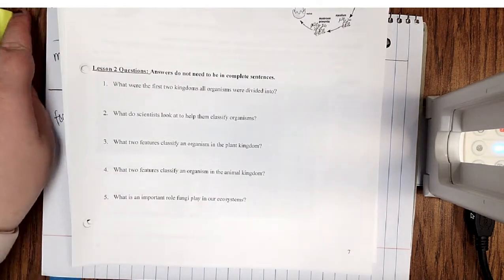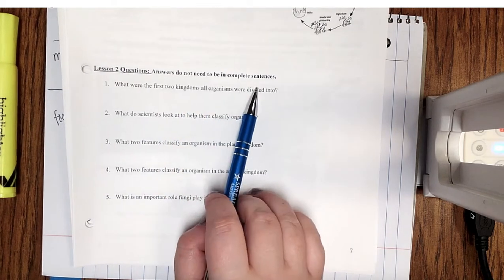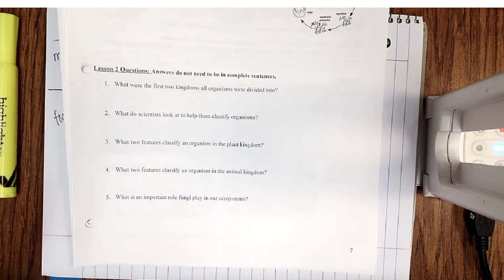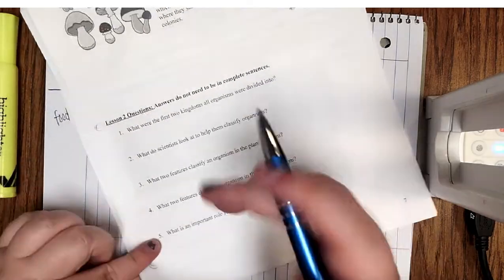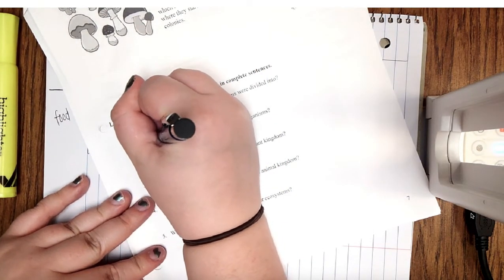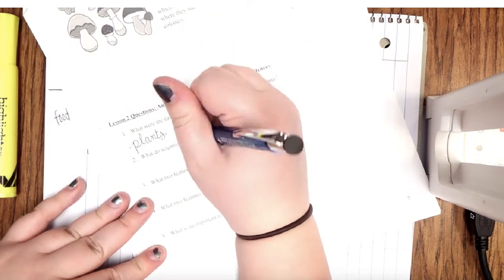All right, let's now start our lesson questions. Just a heads up, these answers do not need to be in complete sentences, so don't feel like you have to make them into complete sentences, okay? All right, so the first question says, what were the 2 first kingdoms all organisms were divided into? Okay, what were the first 2? The first one was plants, because we had Carl Linnaeus, he studied plants, and he was a botanist, and animal.